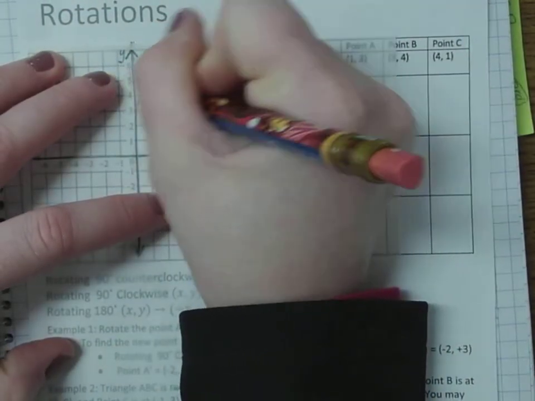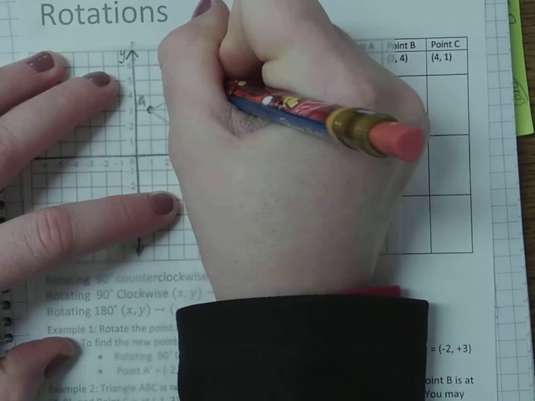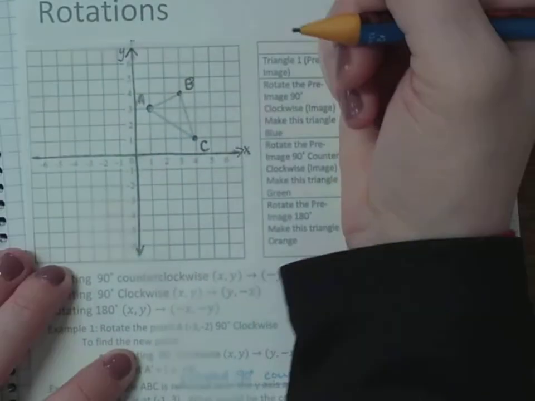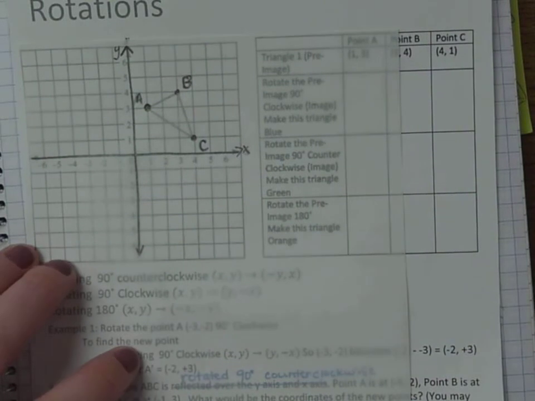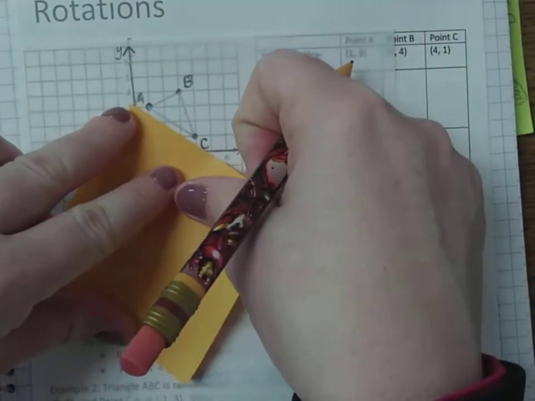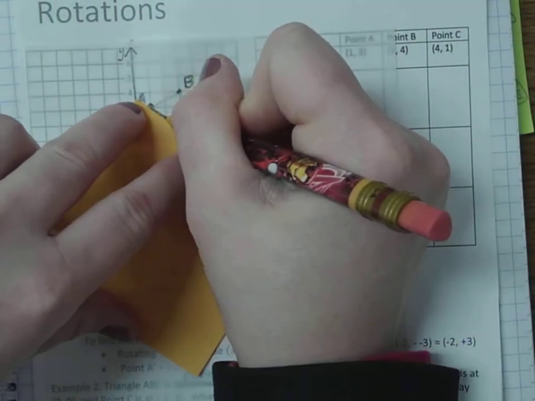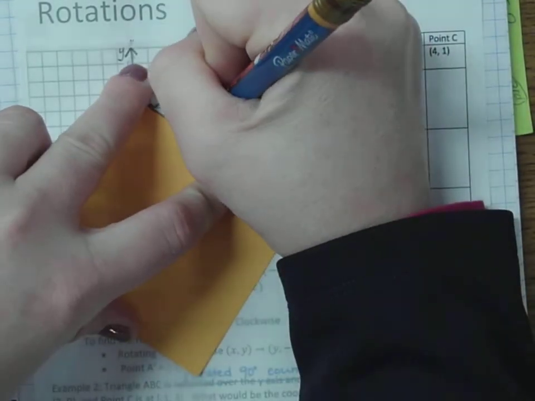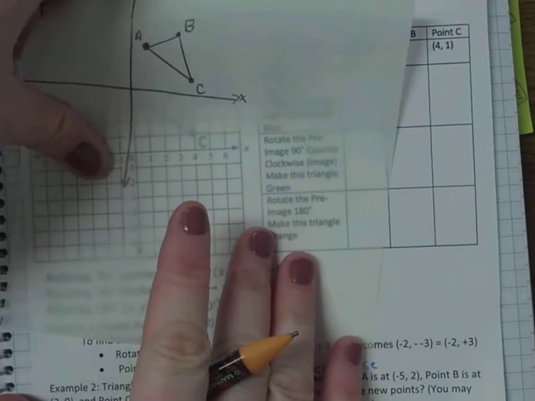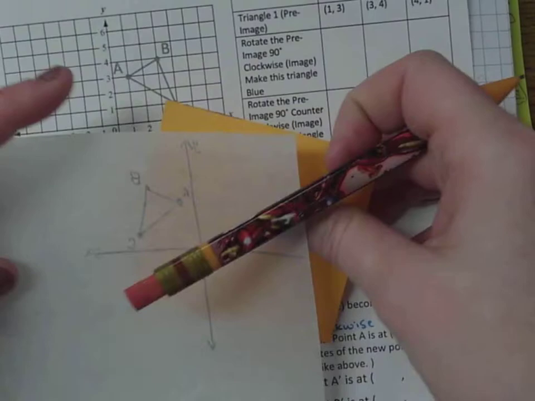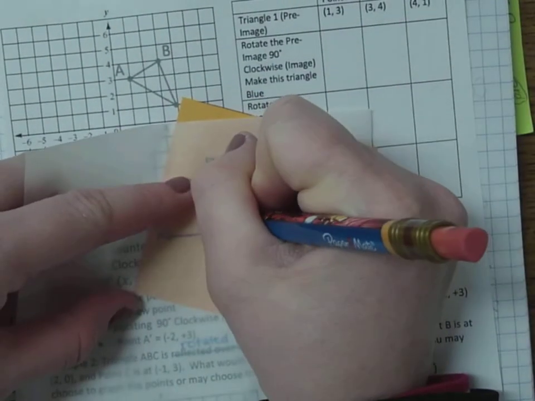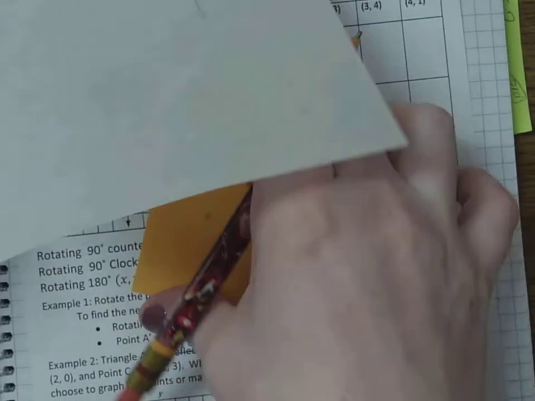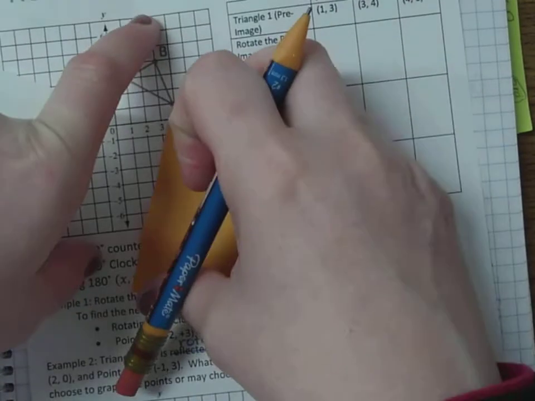I'm going to mark point A, B, C. And again, I'm going to flip my patty paper over and mark those points so that whenever I'm doing my work, it will transfer points like that.